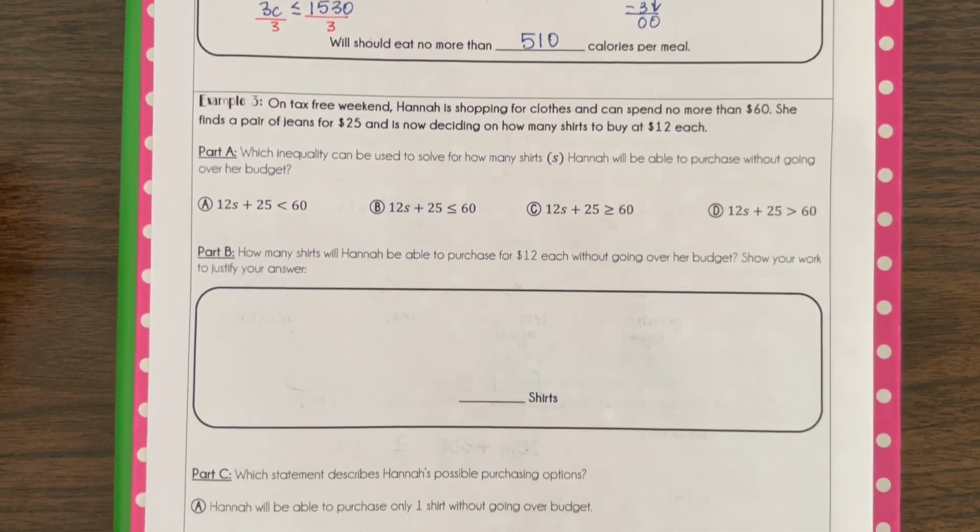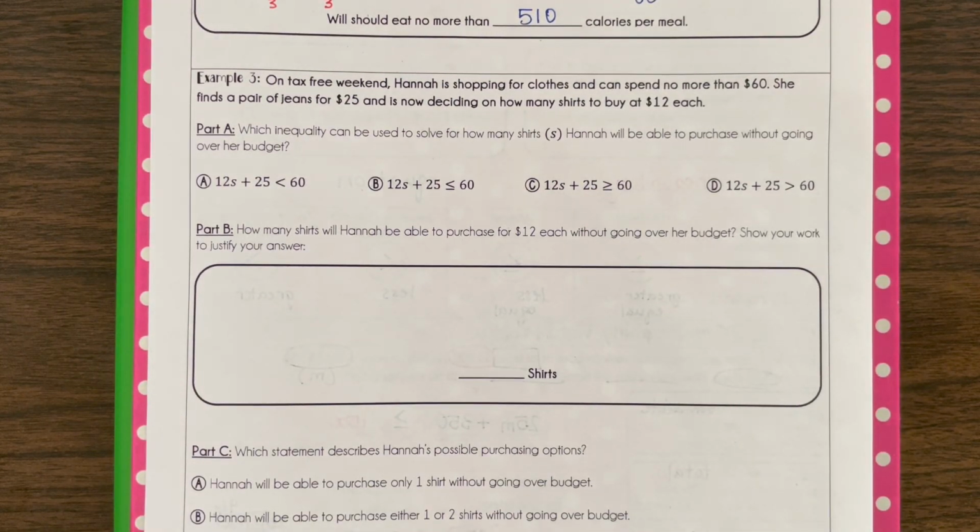All right, number 3. On tax-free weekend, Hannah is shopping for clothes and can spend no more than $60. She finds a pair of jeans for $25 and is now deciding on how many shirts to buy at $12 each. Part A, which inequality can be used to solve for how many shirts S Hannah will be able to purchase without going over her budget?